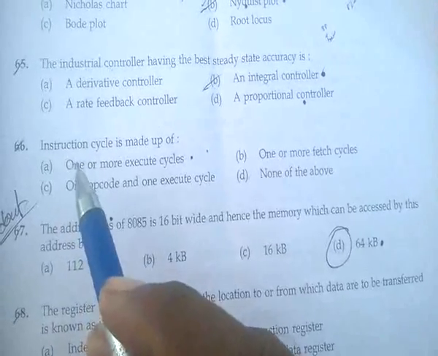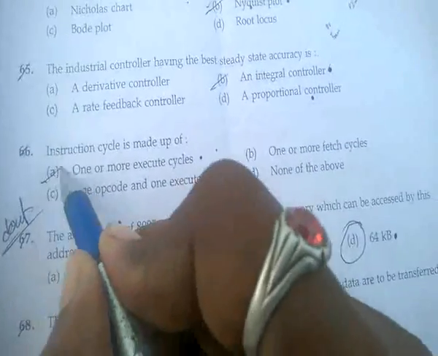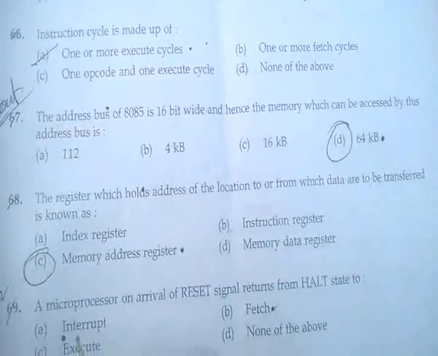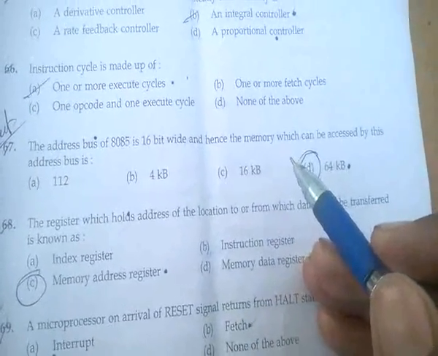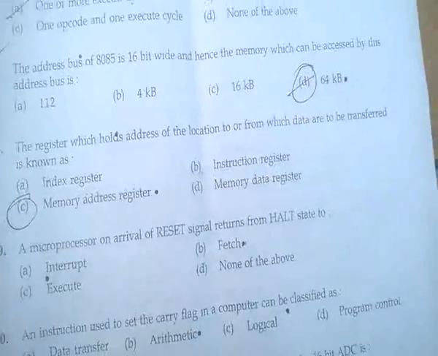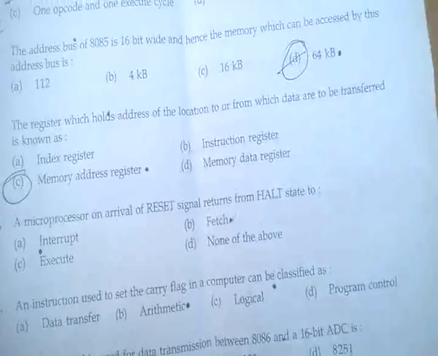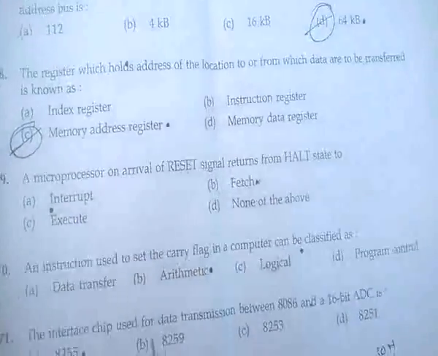Next one, instruction cycle is made up of one or more machine cycles. The address bus of 8085 is 16-bit wide, and hence the memory which can be accessed by this address bus is nothing but 64 KB. The register which holds the address of location to or from which data are to be transferred is known as memory address register. Answer C.